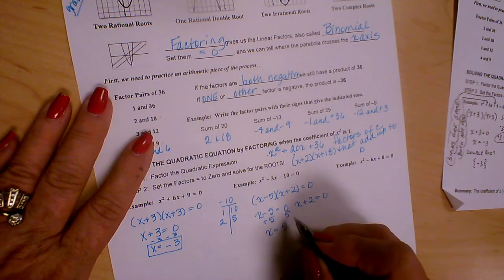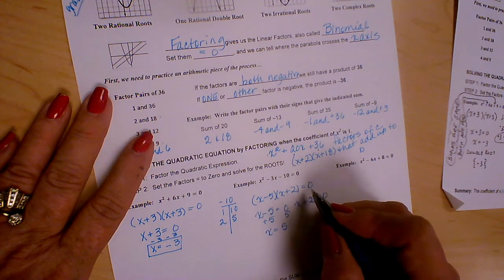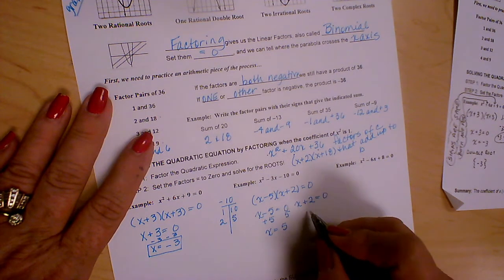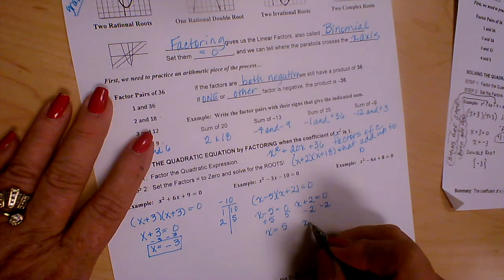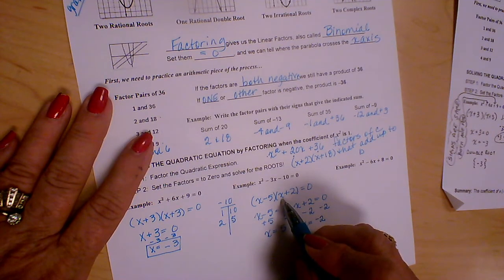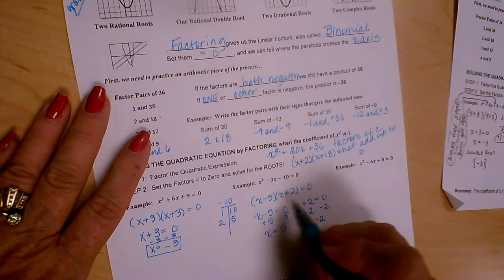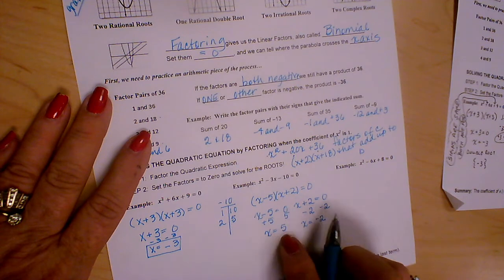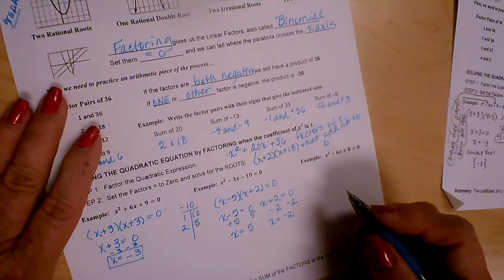Add 5 to both sides on this one, and we get x is equal to 5. And if we were to plug in 5 right there, that would make this factor equal to 0, and therefore the entire function would equal 0. And on this factor, if we subtract 2 from both sides, we get x would be negative 2, and if we plugged in negative 2 here, it would make this factor equal to 0 and make the entire function equal to 0. So this is where this function would cross the x-axis. Now let's do one more example.